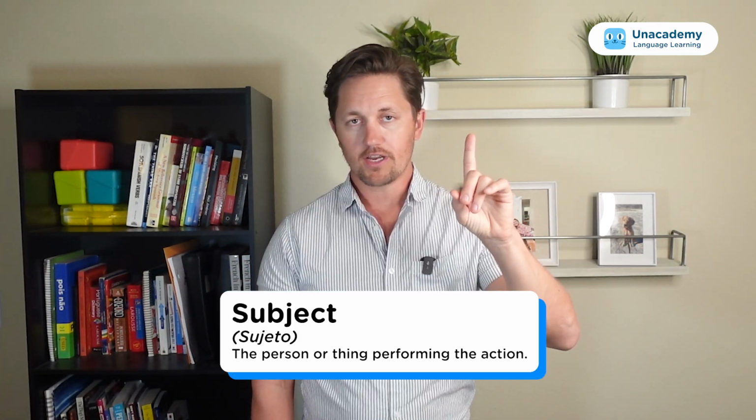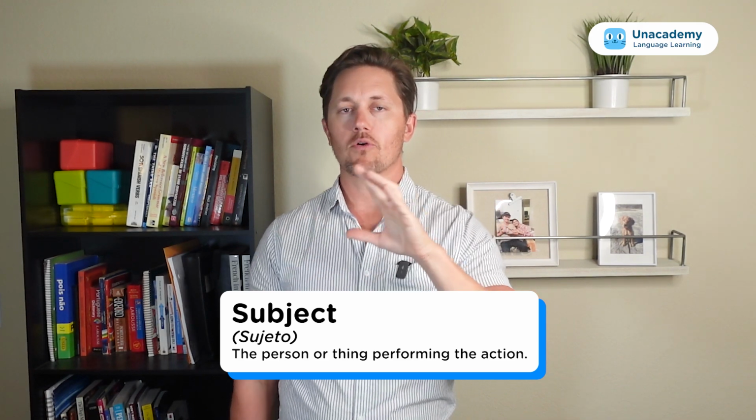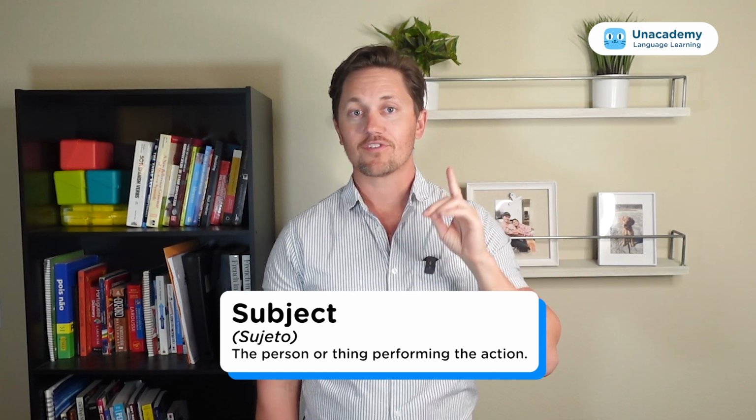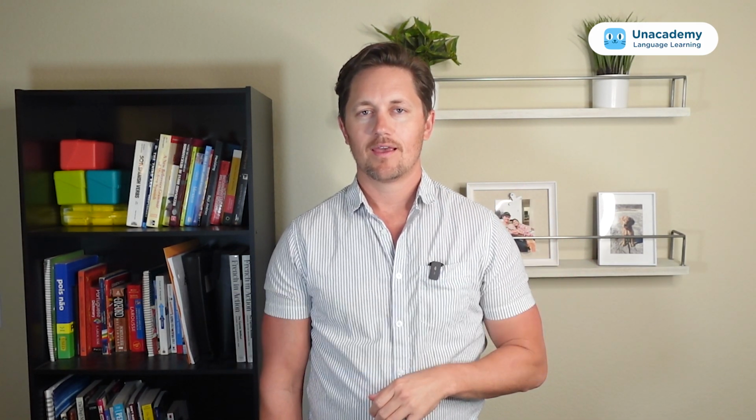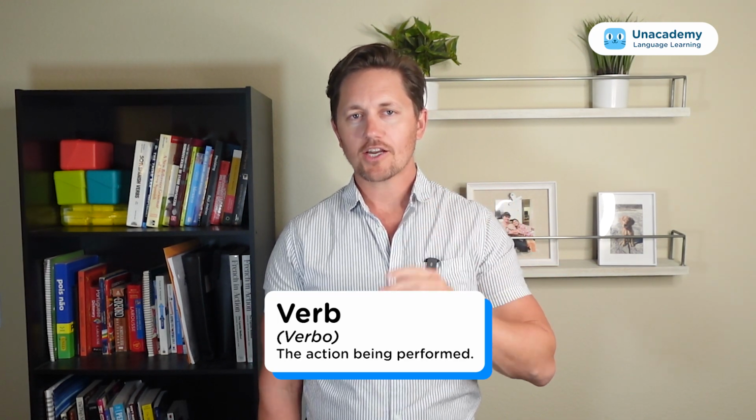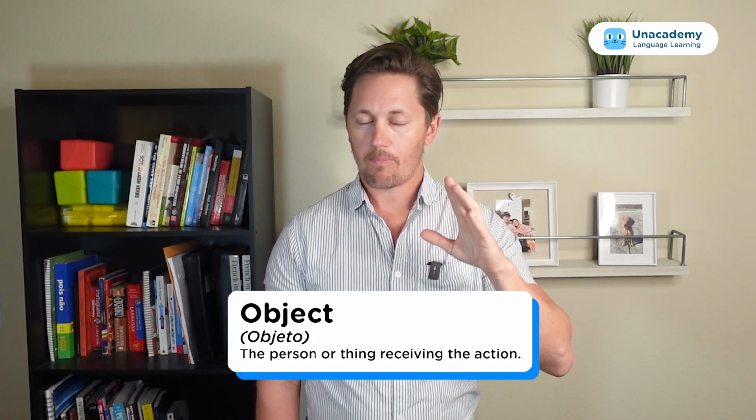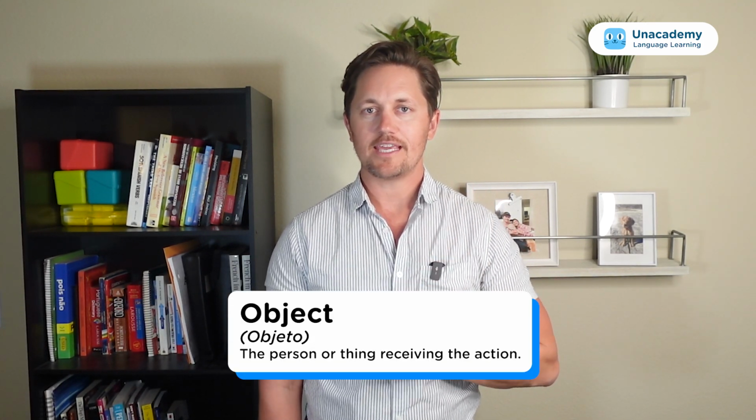Let's first look at some basic foundational Spanish sentence structure. In Spanish, the most common sentence structure is similar to English. Subject, verb, object. SVO. Subject, the person or thing performing the action. The verb, el verbo. The action being performed. Object, the person or thing receiving the action.